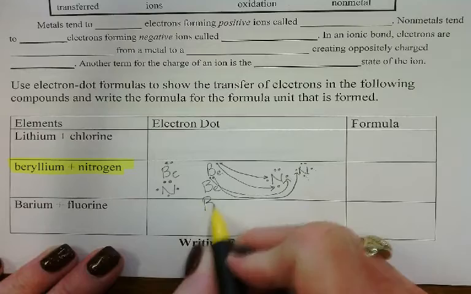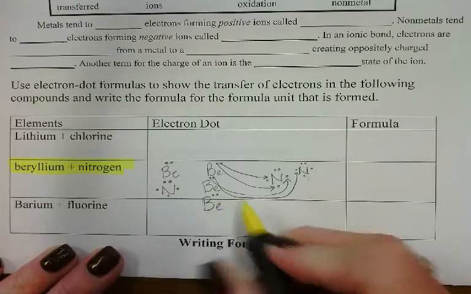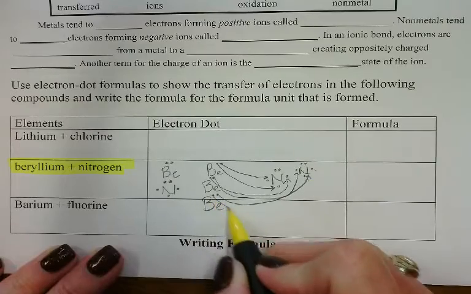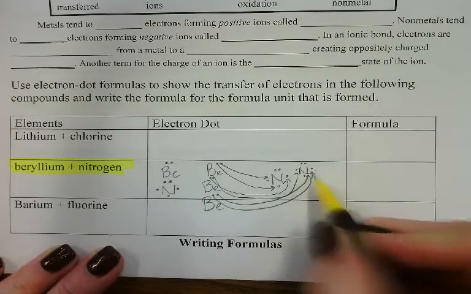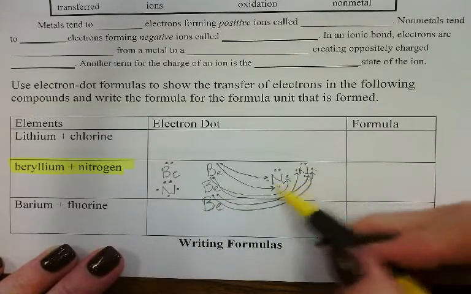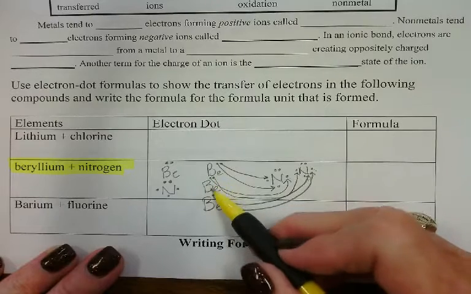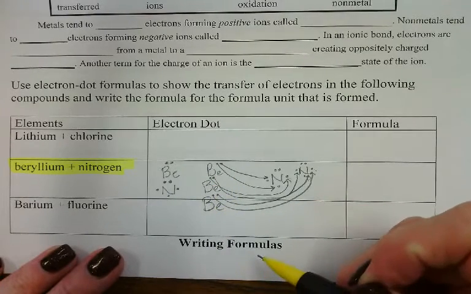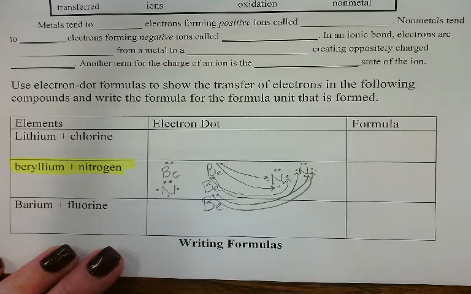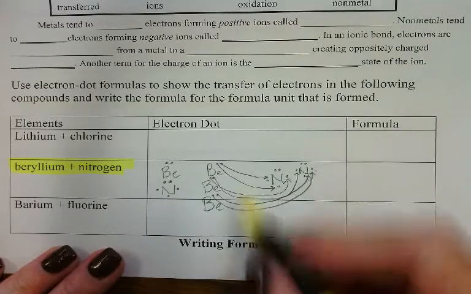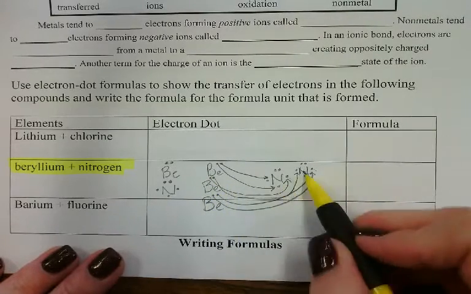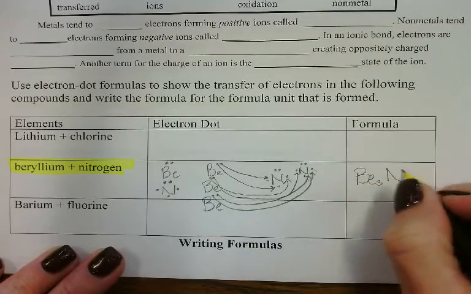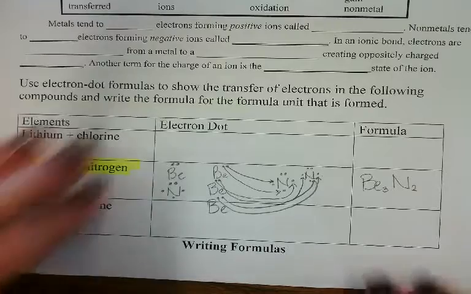So we'll do 1 more beryllium with 2 valence electrons. Those 2 valence electrons are going to go right there onto nitrogen. When it does, nitrogen will have 8. Each nitrogen will have 8. Each beryllium has lost 2 electrons, which means underneath it has the same valence structure as helium. So it has a full shell underneath. The formula is 3 berylliums and 2 nitrogens. So it's Be 3 N 2. That's how you do that one.